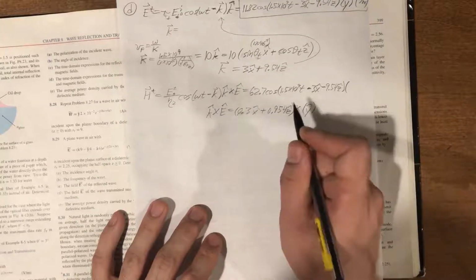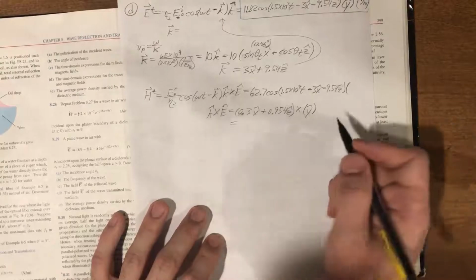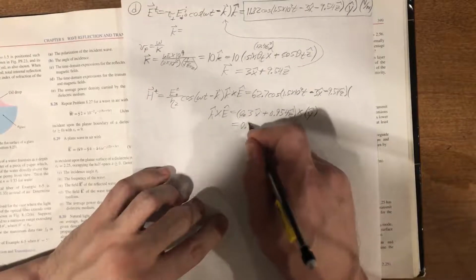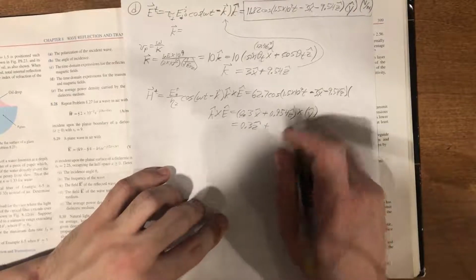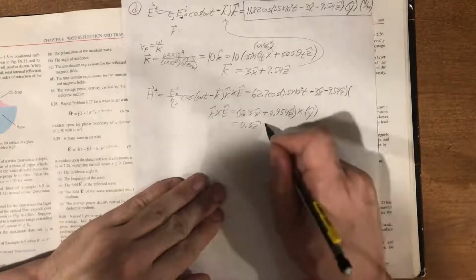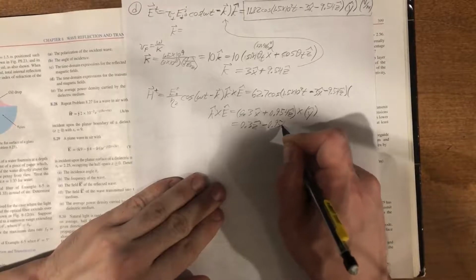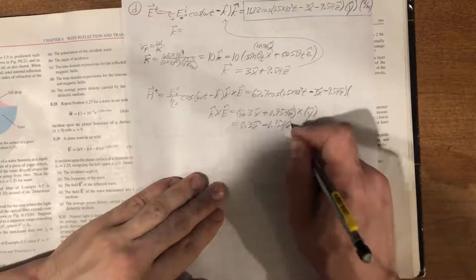So that's going to result in 0.3 z hat minus 0.954 x hat.